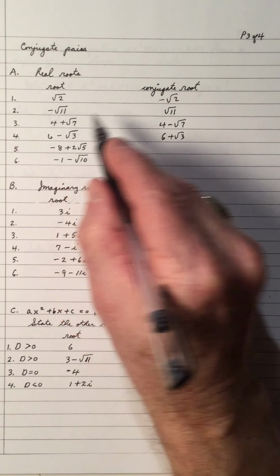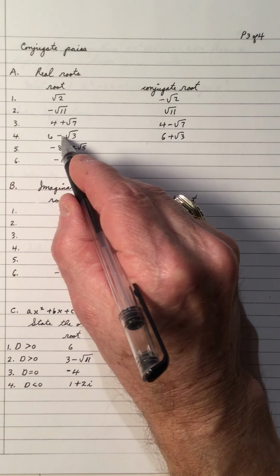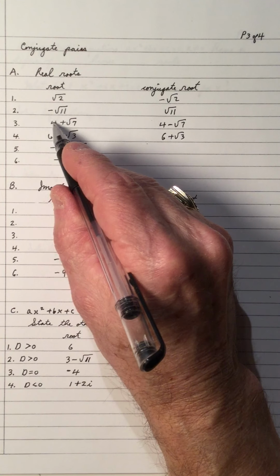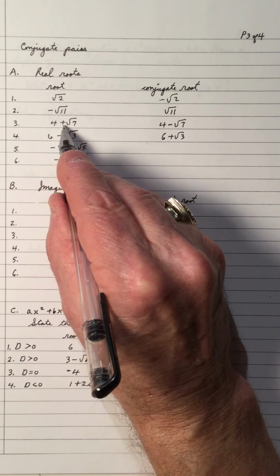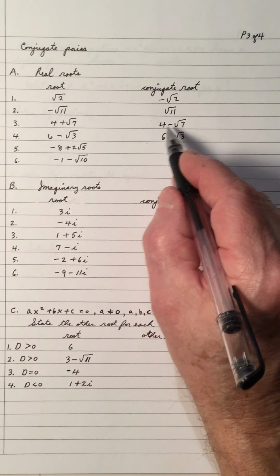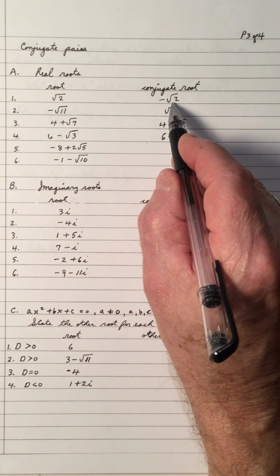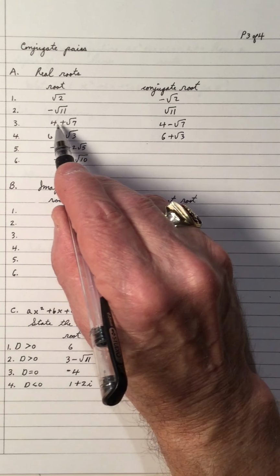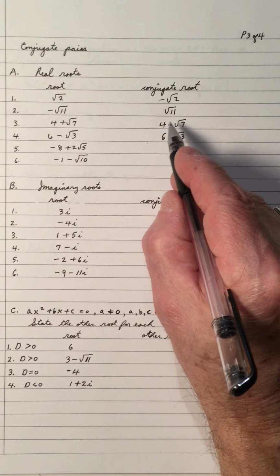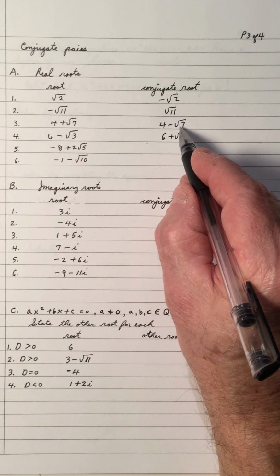Notice in the binomial you're changing the second term, a plus to a minus or a minus to a plus, but you don't change the first one. Because if you change both, you're doing opposites, but we're only doing conjugates. In other words, with conjugates, when you multiply root 2 by negative root 2, you're going to get a real number. When you multiply 4 plus root 7 by 4 minus root 7, you're going to get a real number.